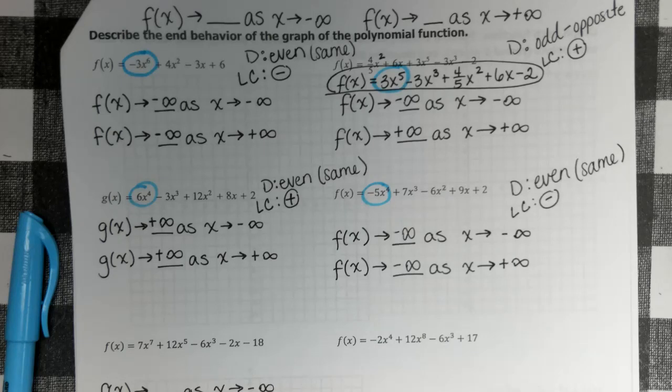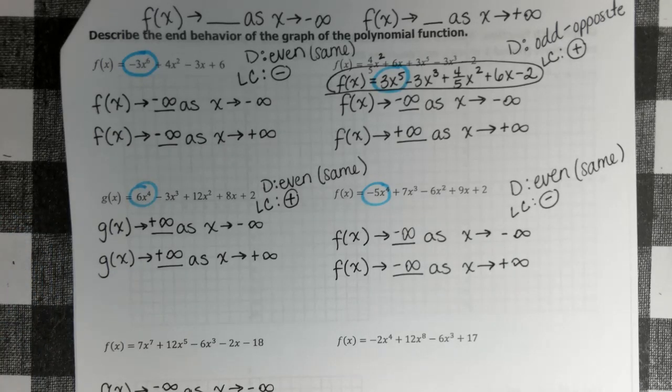For x approaches negative infinity, where's my function approaching? Negative infinity. For x approaches positive infinity, where's my function approaching? How'd you know that? Very good. Okay, y'all get that right? Alright, so do the next one.